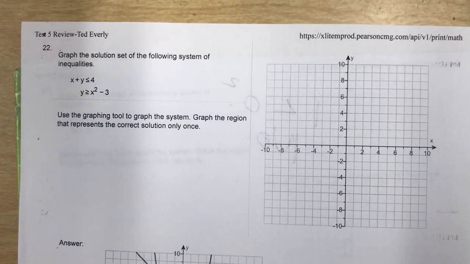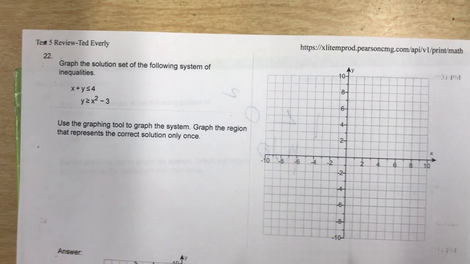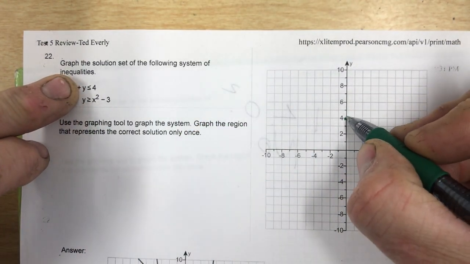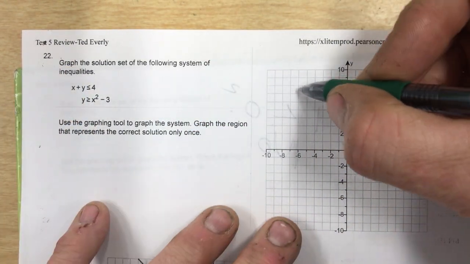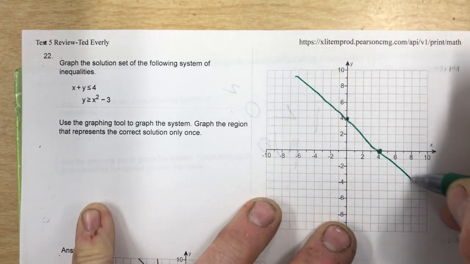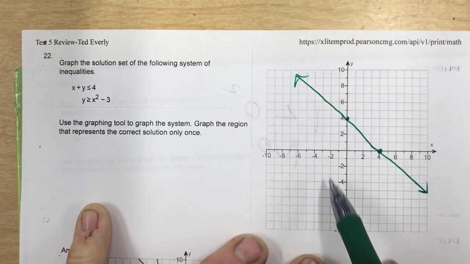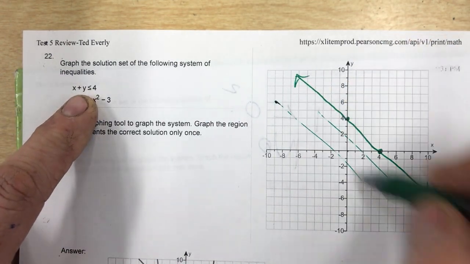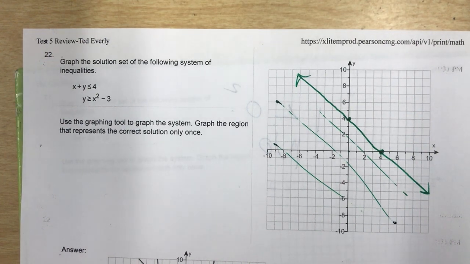Here's 22. If I let y be 0, x would be 4. If I let x be 0, y would be 4. And it's a solid line that goes like this. So let's draw it right there. There's the line. And if I do my 0, 0 test point, 0 plus 0 is less than 4. This side is shaded. Okay?